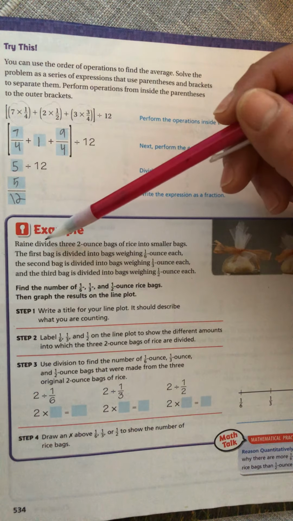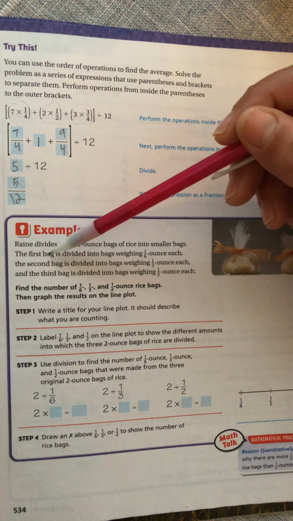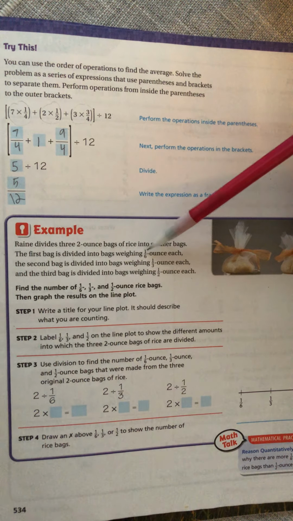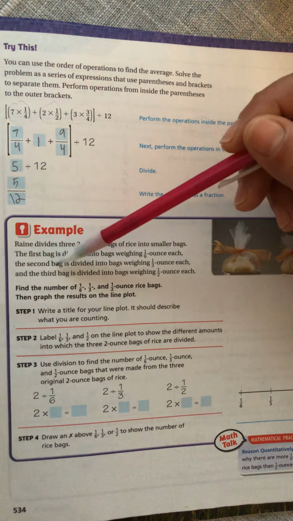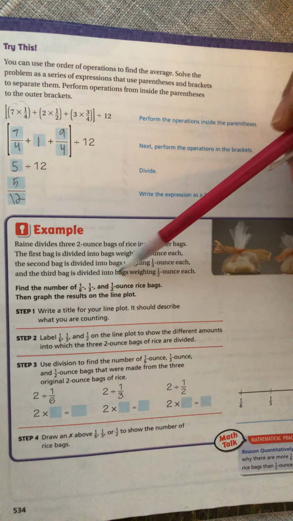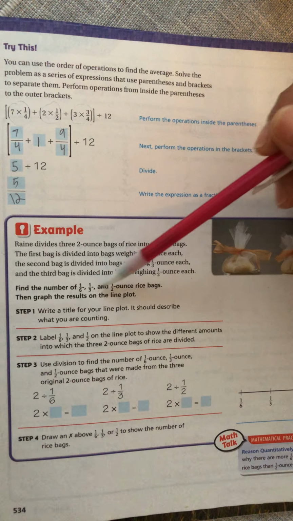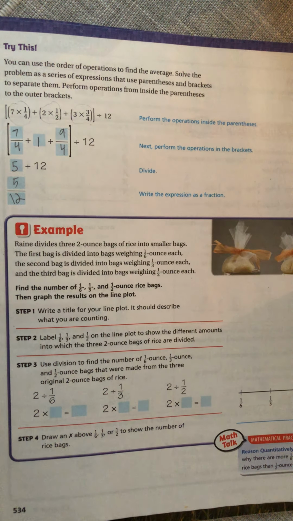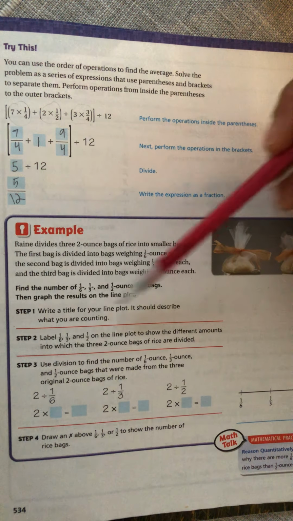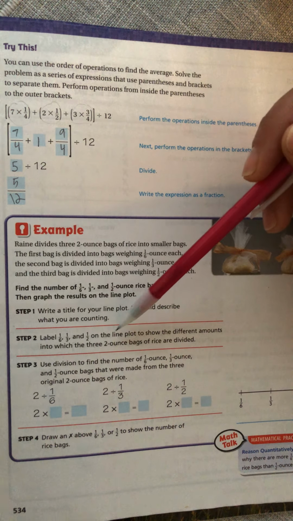Okay, let's look at this example. Rain divides 3 2-ounce bags of rice into smaller bags. The first bag is divided into bags weighing 1/6 ounce each. The second bag is divided into bags weighing 1/3 ounce each. And the third bag is divided into bags weighing 1/2 ounce each. Find the number of 1/6, 1/3, and 1/2 ounce rice bags. Then graph the results on the line plot. Write a title for your line plot. It should describe what you are counting.